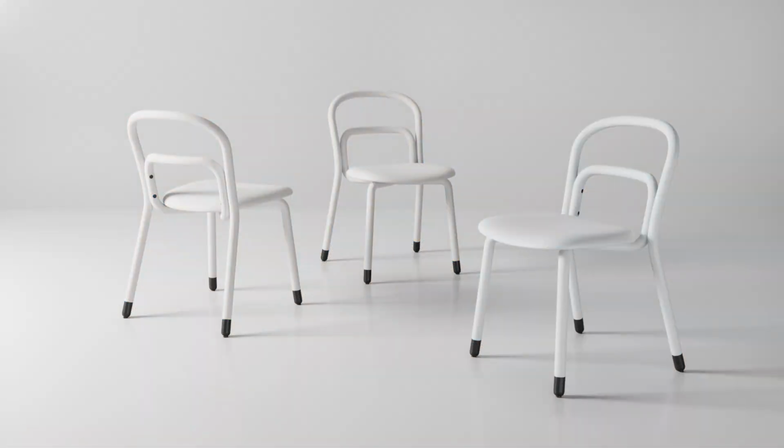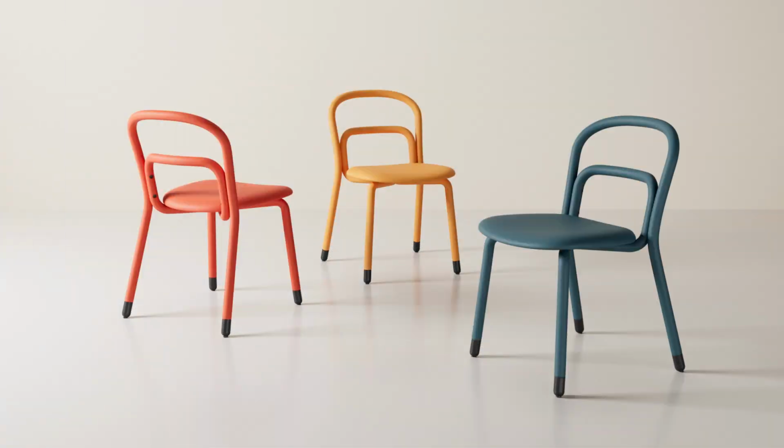We have now covered the basics of setting up materials and textures.